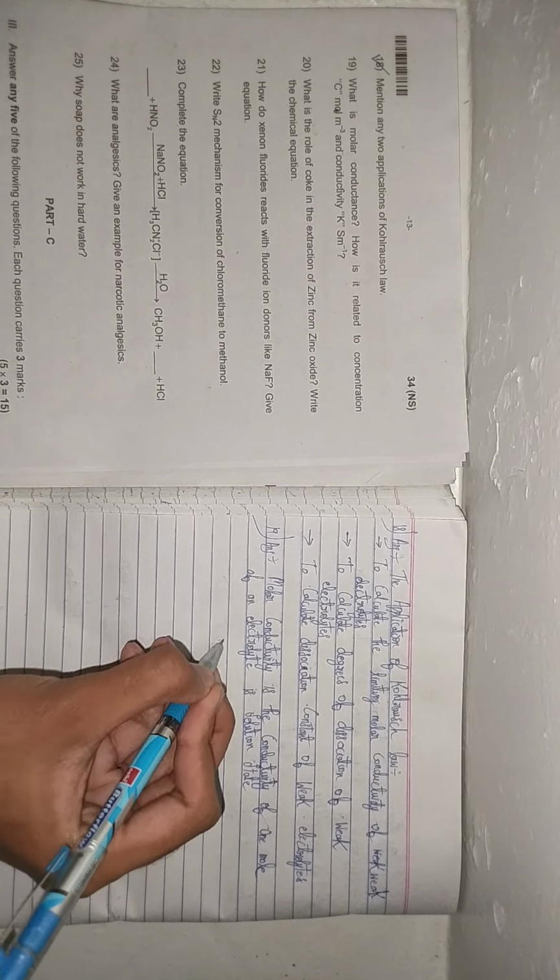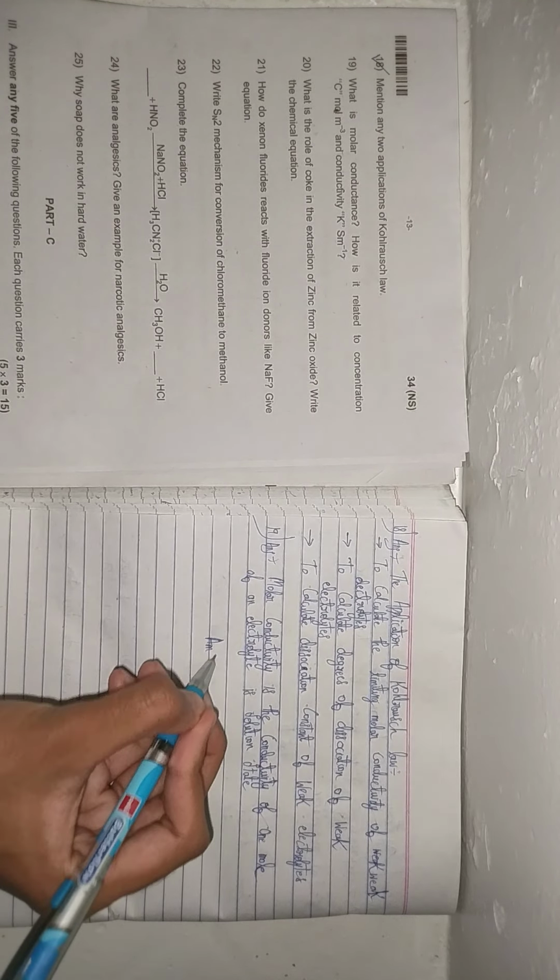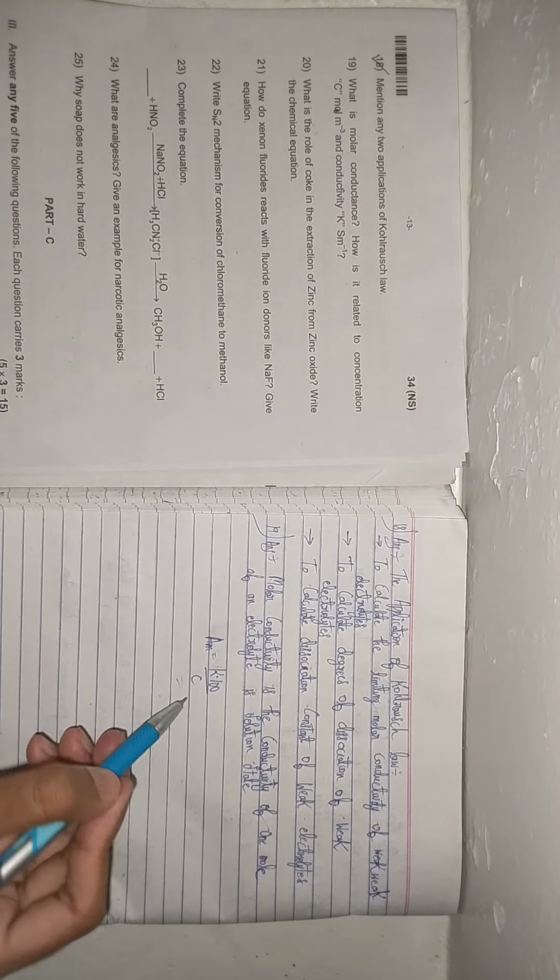And how is it related to concentration C mol? This they ask. So Λm is equal to K into 1000 by C. This is the formula. So like this, it is related to concentration C mol. See here, the K value we have to find, and Λm, this is the formula. So like this, it is related to concentration C mol. Question number 19 is done. Moving on to our next question, that is question number 20.